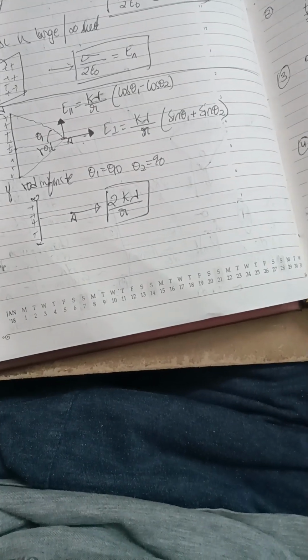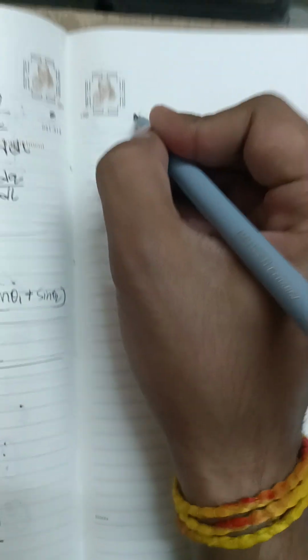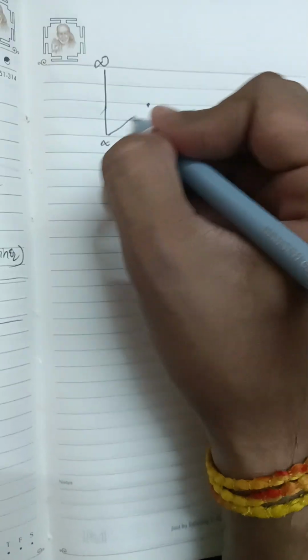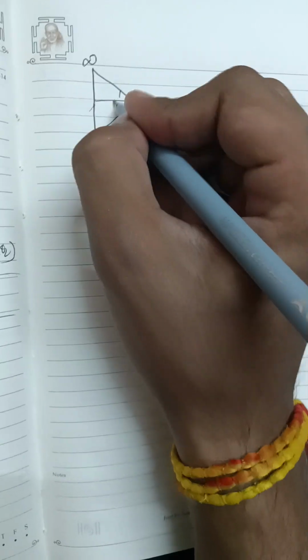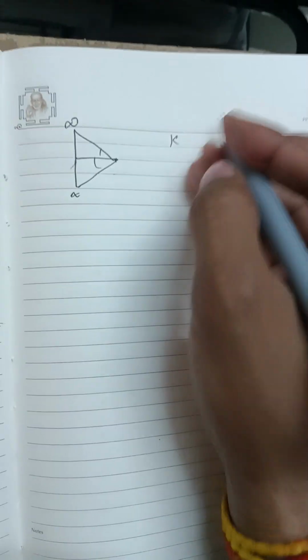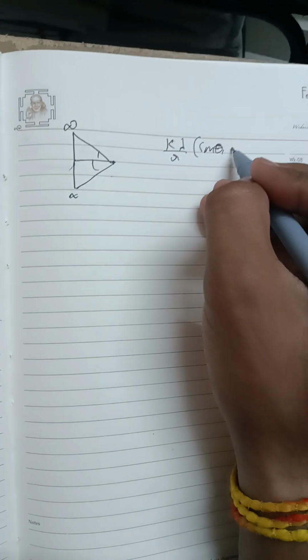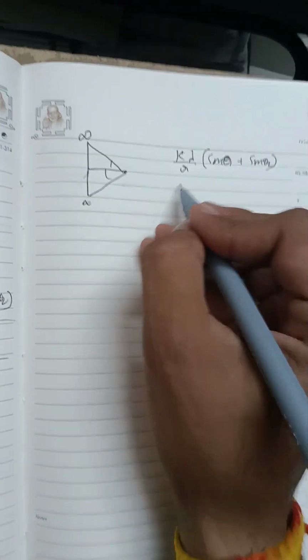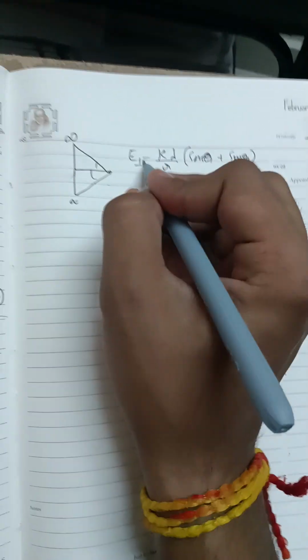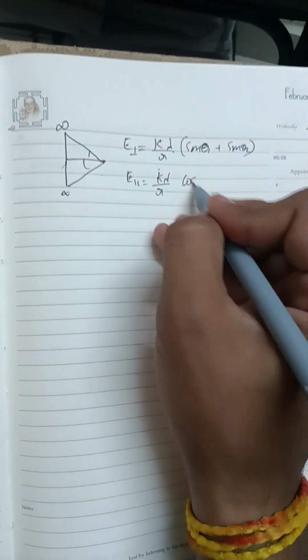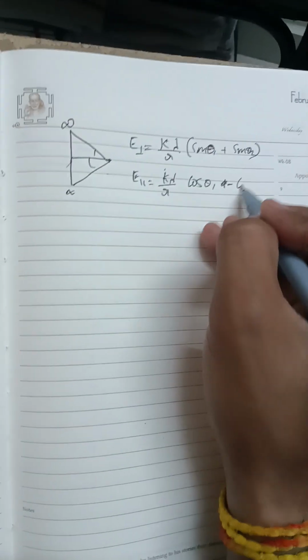Now what if the rod is infinity here and infinity here also, and you have to find the field? So both the thetas are 90 degrees. So sin theta 1 is 90, sin theta 2 is also 90. E perpendicular is k lambda by r into sin theta 1 plus sin theta 2. Now E parallel is k lambda by r cos theta 1 minus cos theta 2.